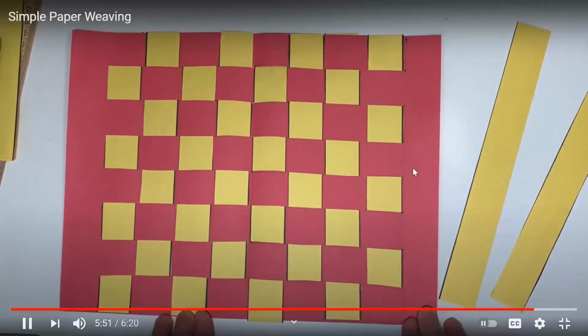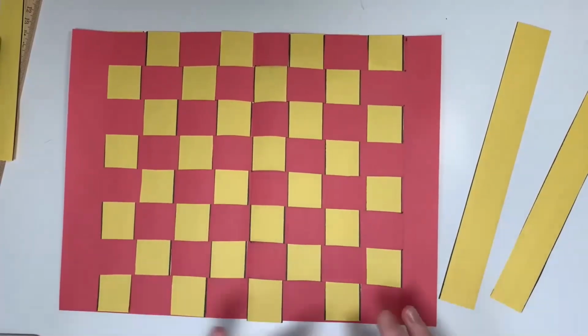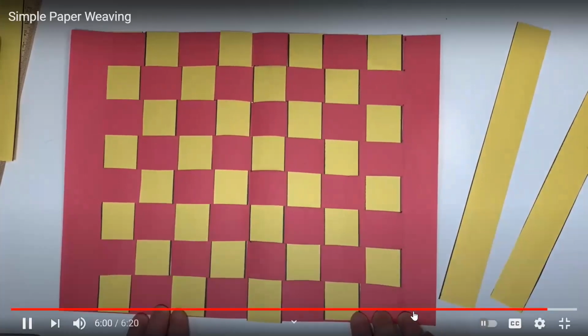And after you've made one and you glue down the edges, you can decorate it with stamps, or you can find other paper, cut out circles and add decorations. So I hope that you share what you've made with me.